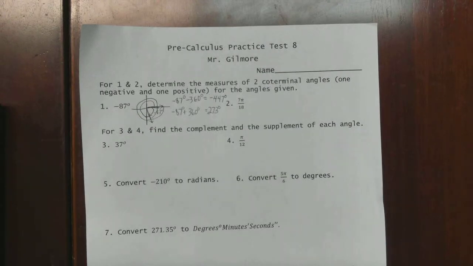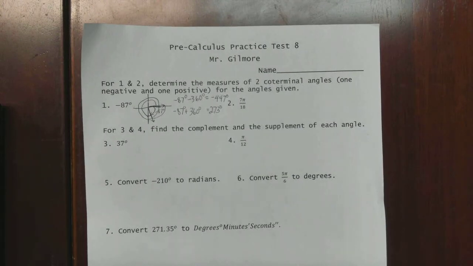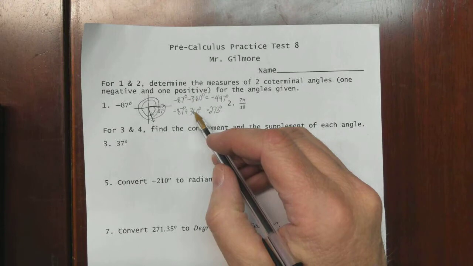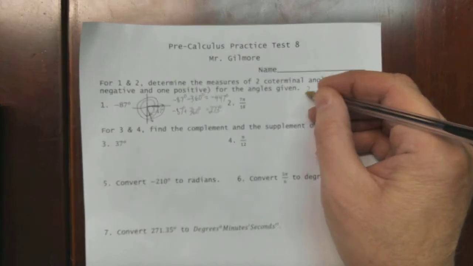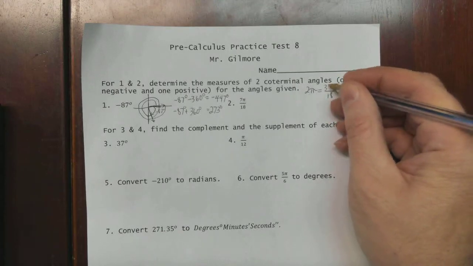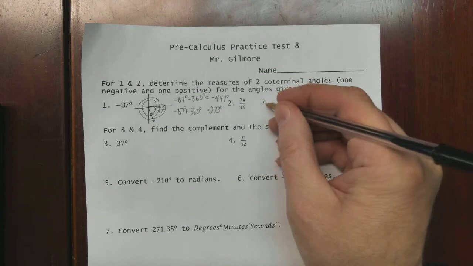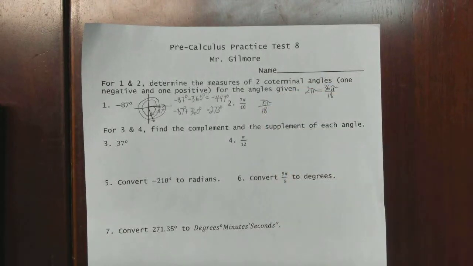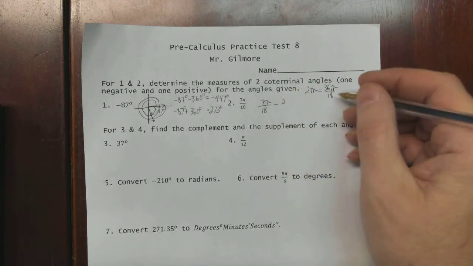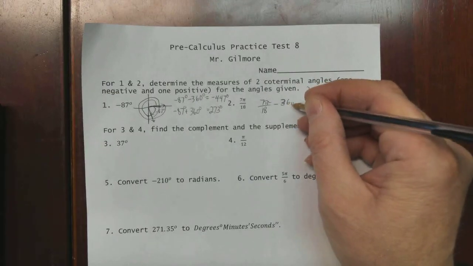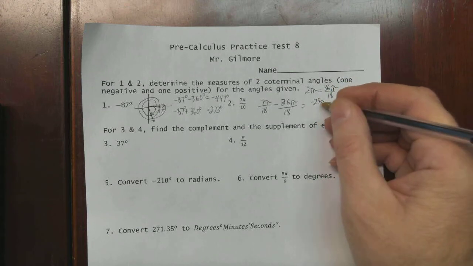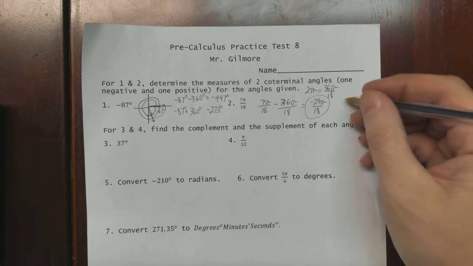Now on number 2, 7 pi over 18. If I subtract 2 pi from that, I'll get one answer, and if I add 2 pi to that, another. Now, 2 pi in terms of 18ths would be 36 pi over 18. So if I take the 7 pi over 18 and subtract 36 pi over 18, I get negative 29 pi over 18. So there's a negative answer.